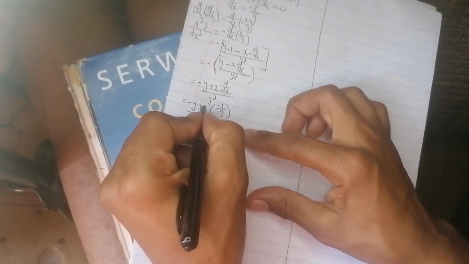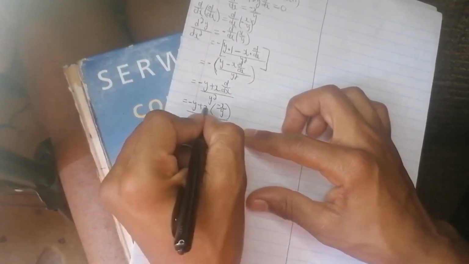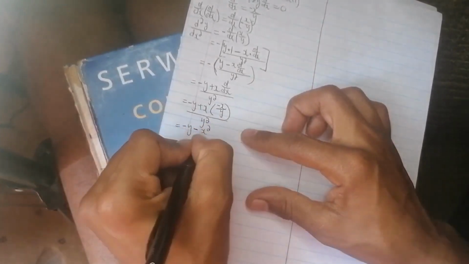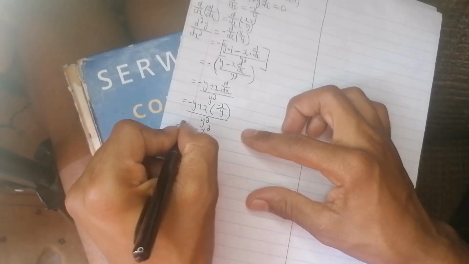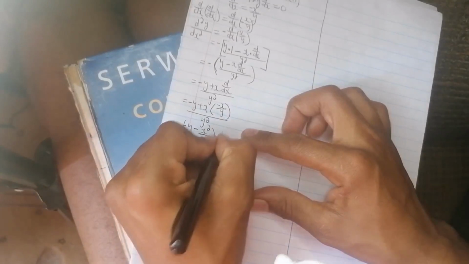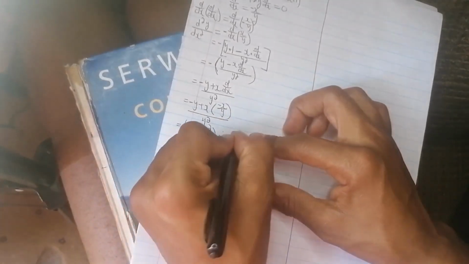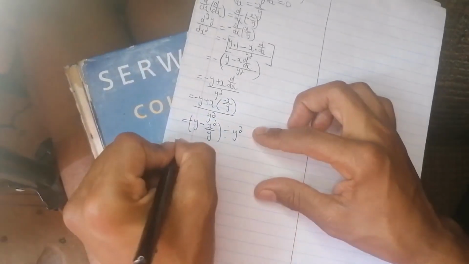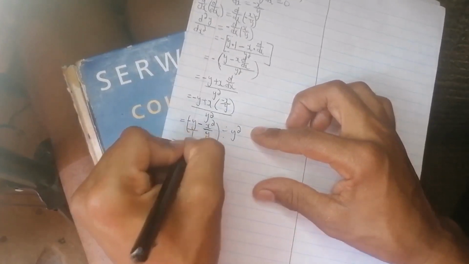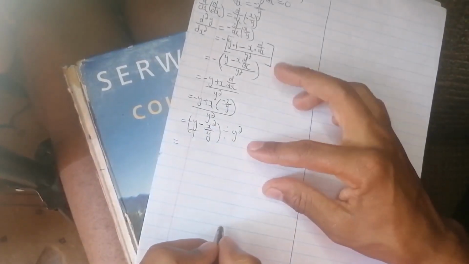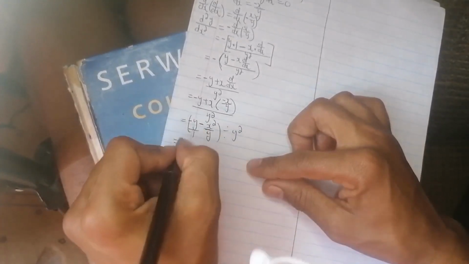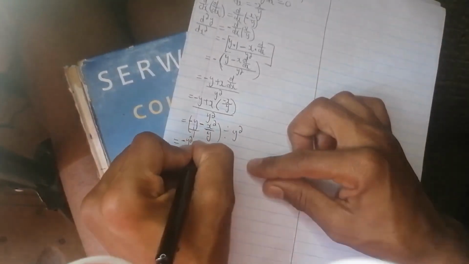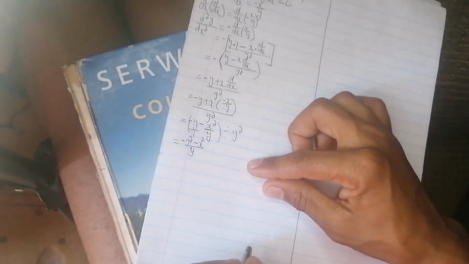Minus y, positive by negative is a negative, x times x is x squared over y. And all this is being divided by y squared. Very important. So this has a 1, so I can take out an LCD. This into this goes y times this is minus y squared minus x squared.